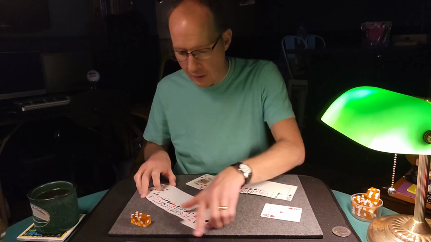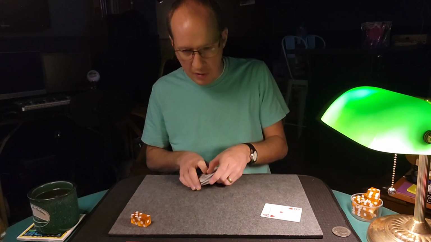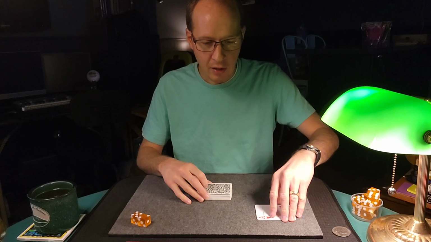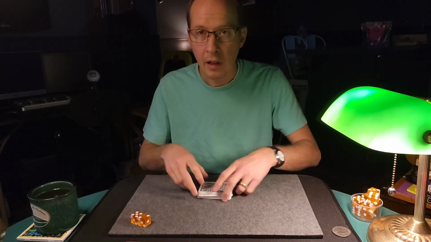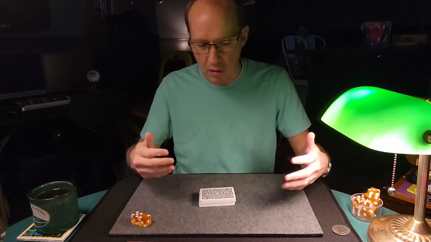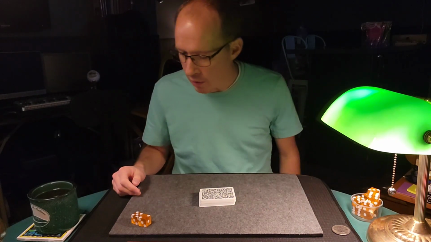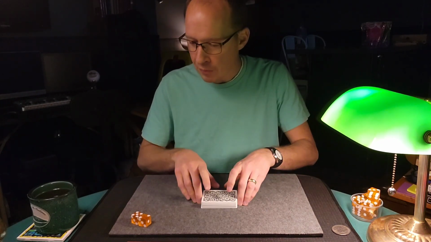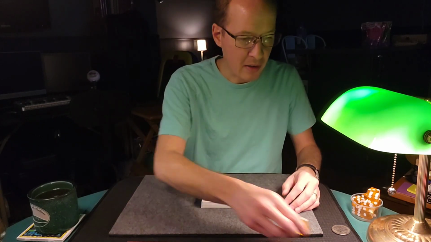So this is a quick discussion about getting control of a thought of card. And there's going to have to be procedure involved in that. Now, it's no coincidence that I'm looking at this today.